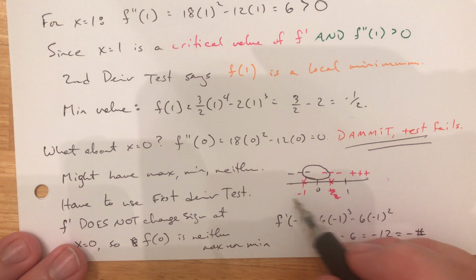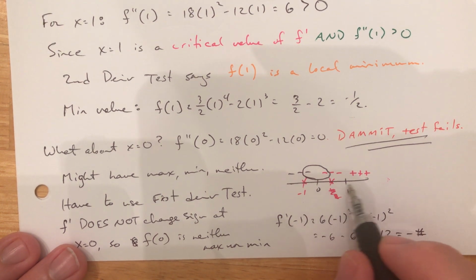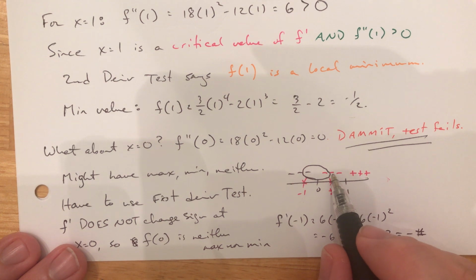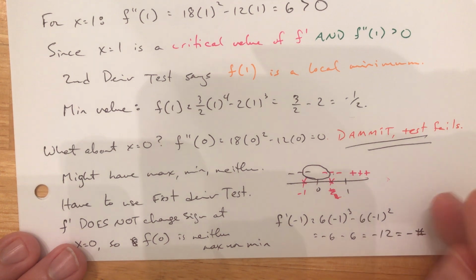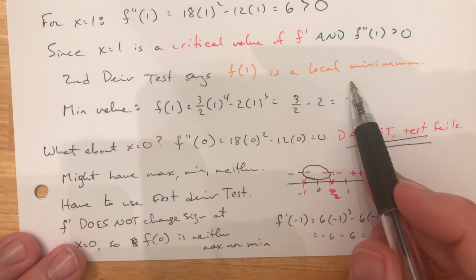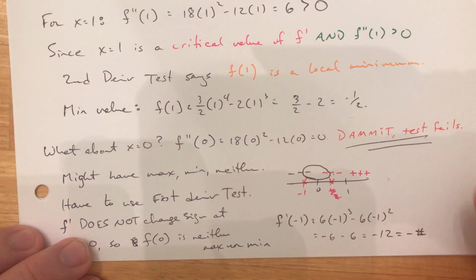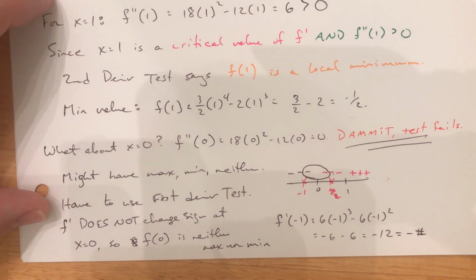Now we can go through and do the entire first derivative test, filling in the fact that we knew that the derivative had to be negative and then positive because of what happened at 1. We could kind of shortcut through some of that and take a little bit of advantage of the knowledge that we already have regarding our little local minimum. But the alternative is to just do the entire first derivative test and figure out what's going on here at 0.